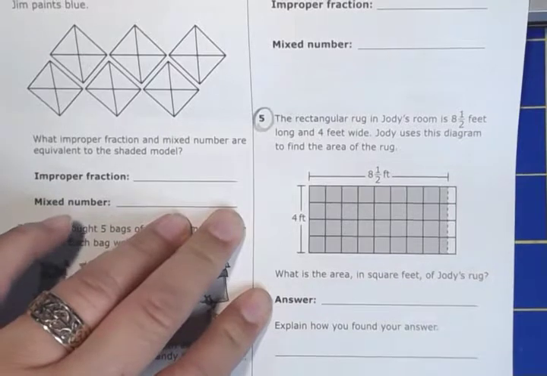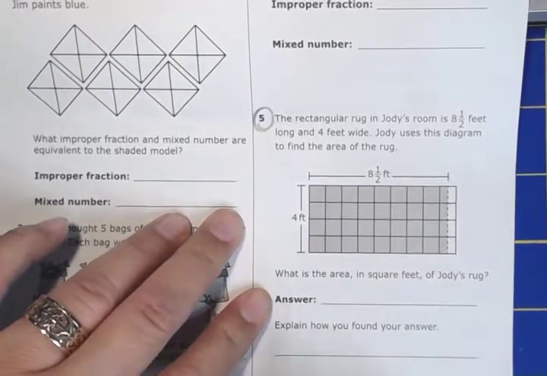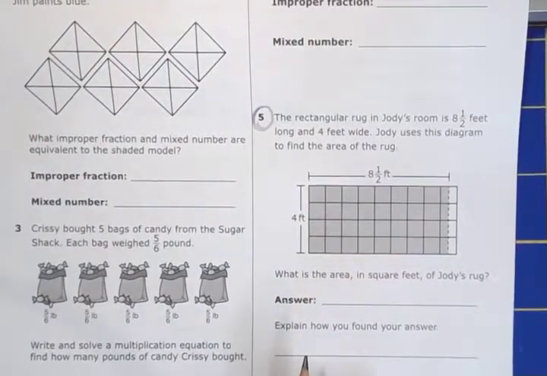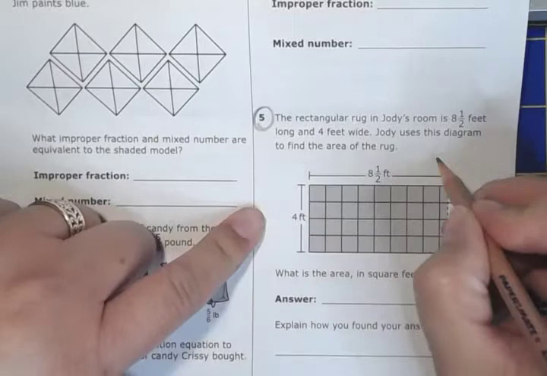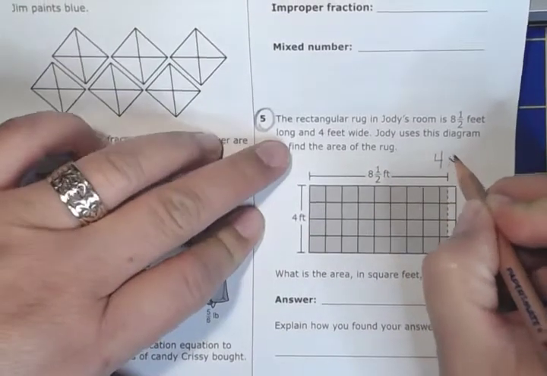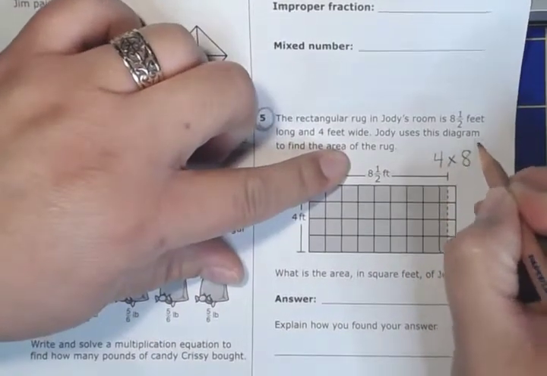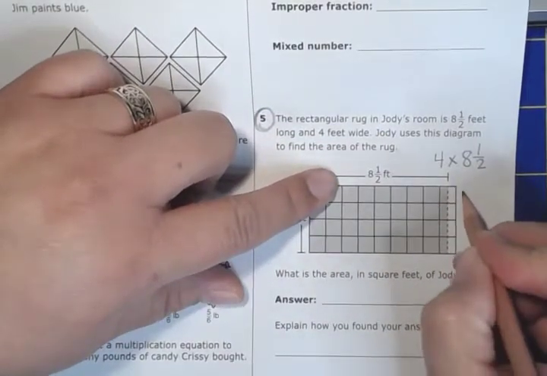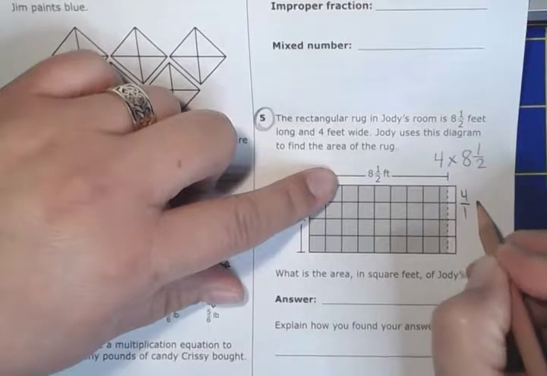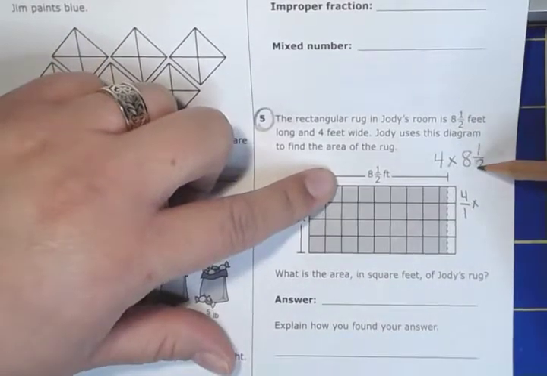So, to find the area, if you remember from 4th grade when we talked about finding the area, you have to multiply the length times the width. So in this example, you're going to take 4 and multiply it times 8 and 1/2. Now to multiply this, you would put 4 over 1 times, and you need to turn this into an improper fraction.